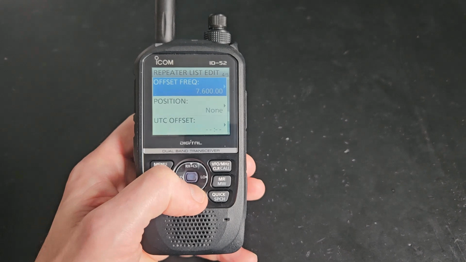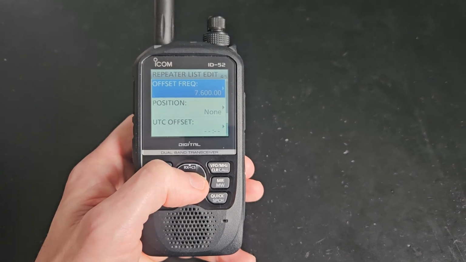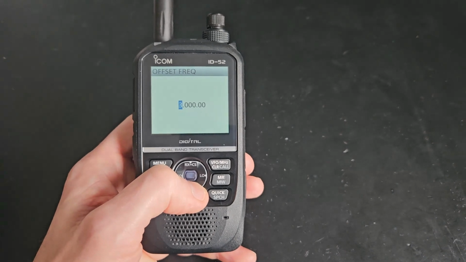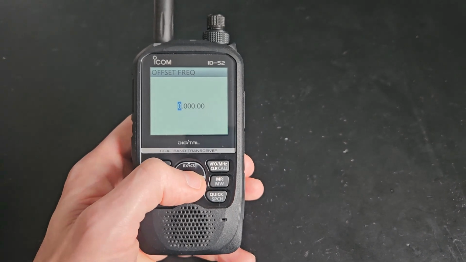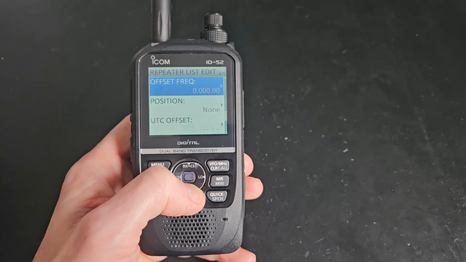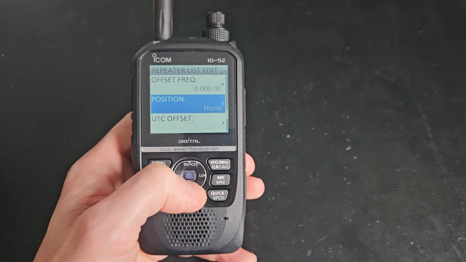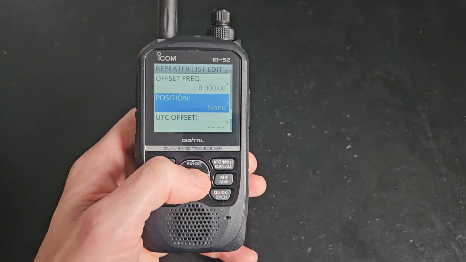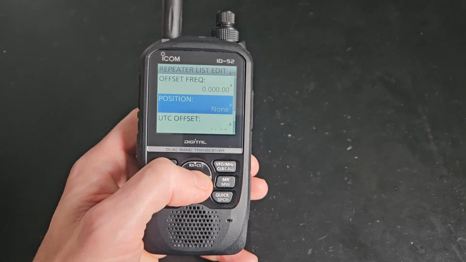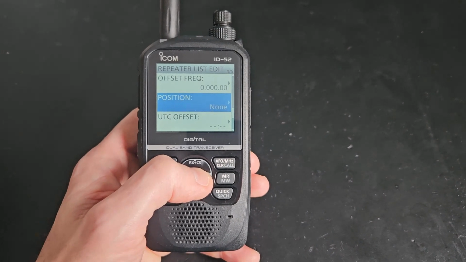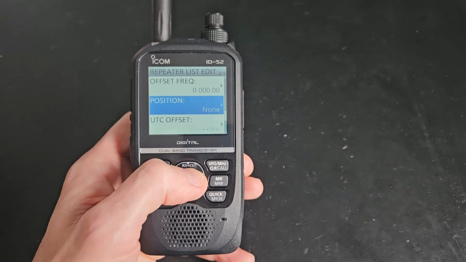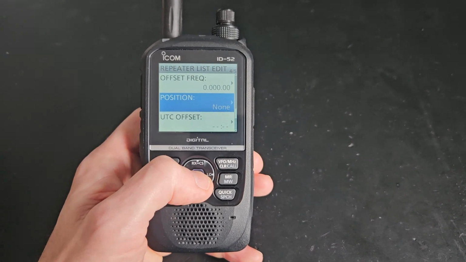If we scroll down, we get to the offset. So for a simplex hotspot, we just need to set that to 0, go into center key to select. Position, if you're editing and adding your own repeaters in, local repeaters, or if you're going to visit somewhere, you can add the location in if you're using the near repeater feature.